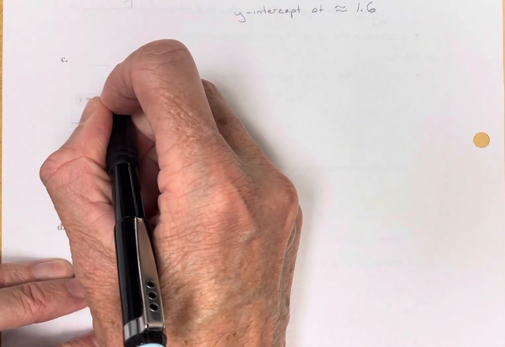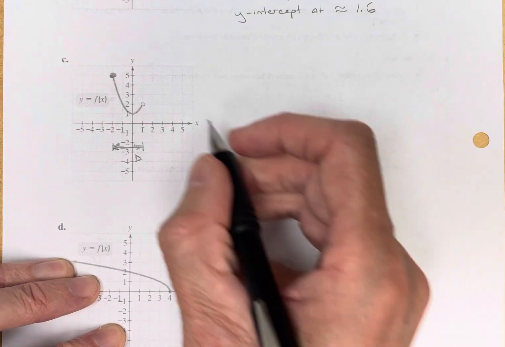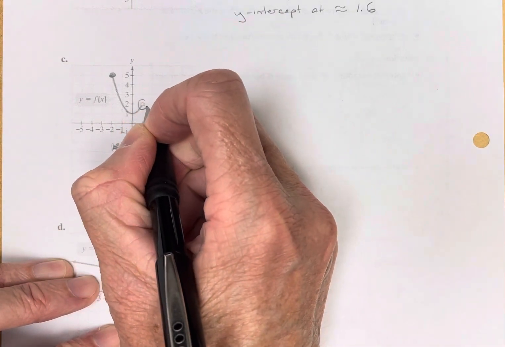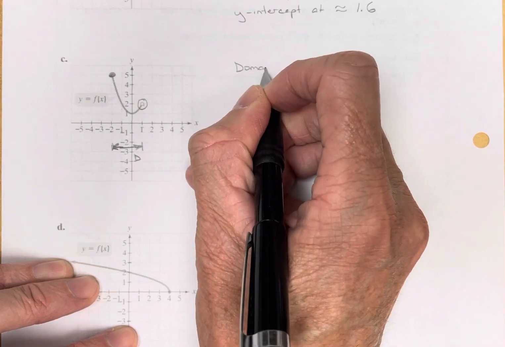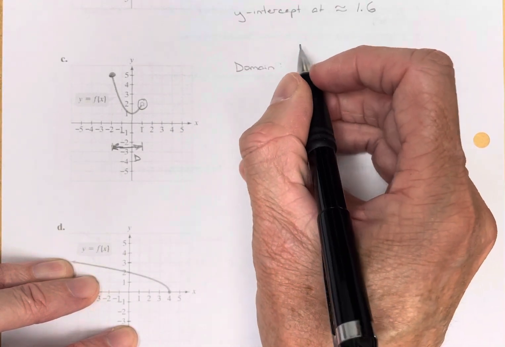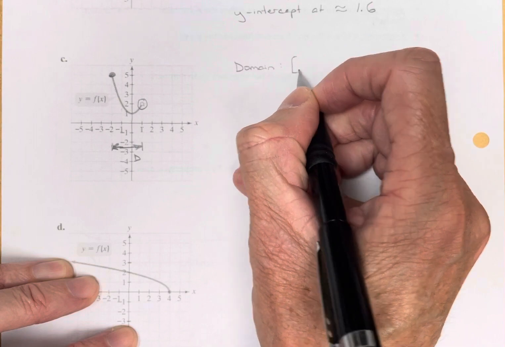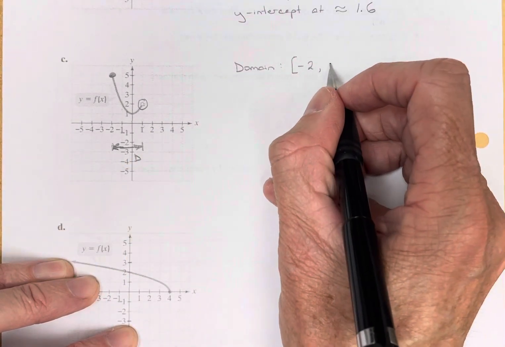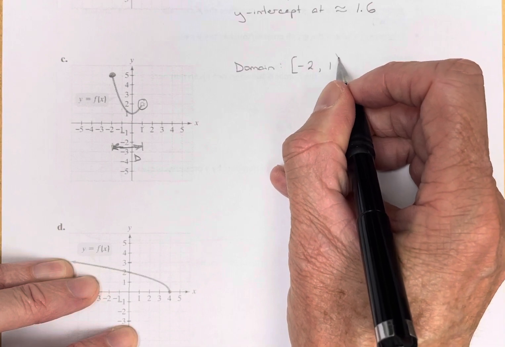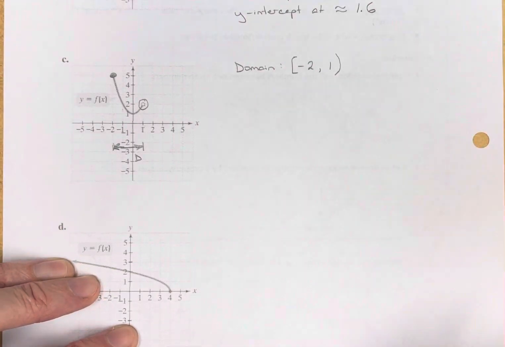Notice at -2 we've got a closed circle, and at +1 we have an open circle. So in interval notation, we go from -2, but it's included, so a bracket. And we stop at +1, so we don't include it, so an open parenthesis.